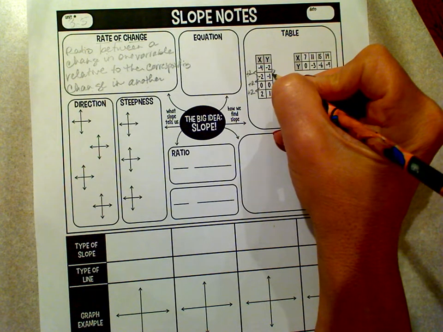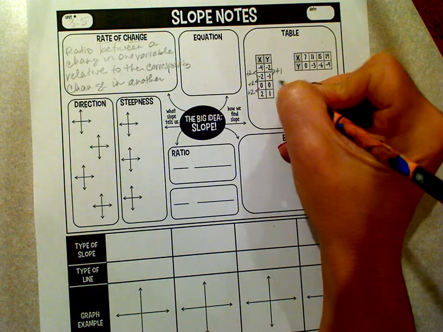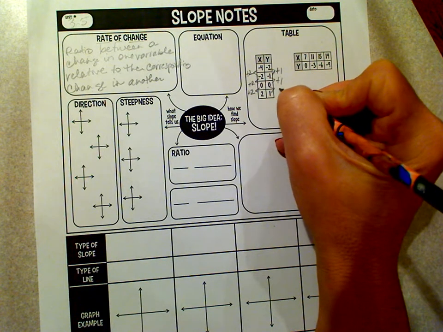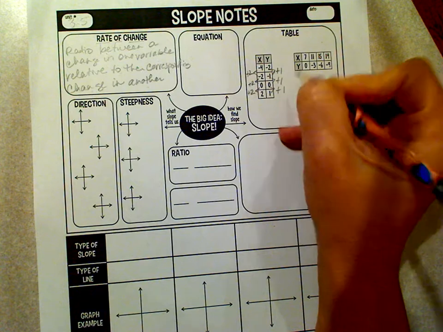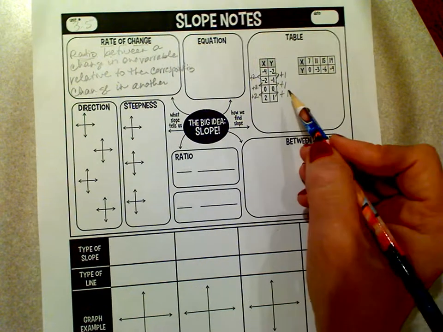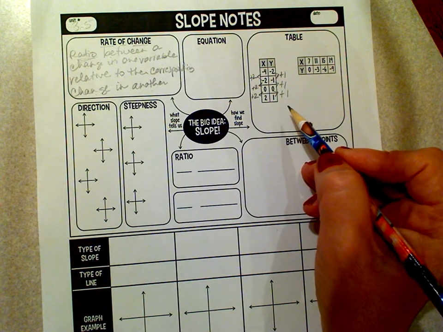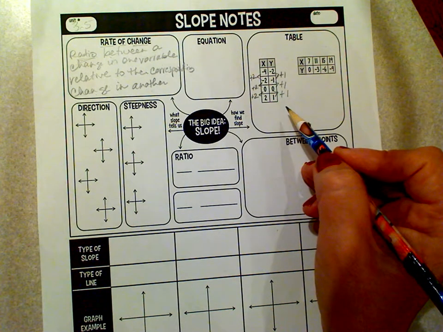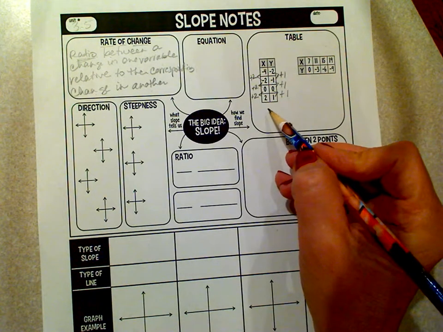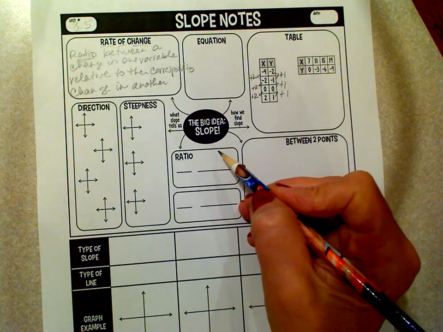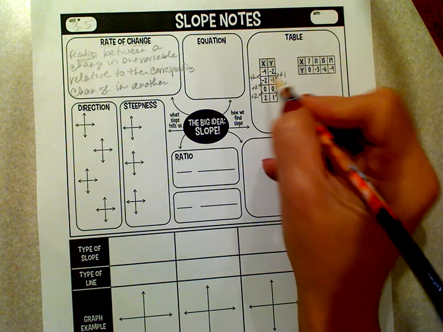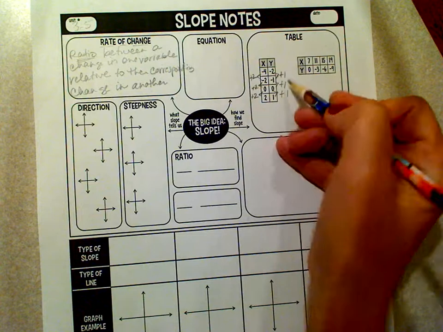So -2 to -1, that's going up 1. -1 to 0, that's going up 1. 0 to 1, that's going up 1. So this means the change, the ratio. We talked about 3 ways to write a ratio. You've known that for probably 6th, 7th grade. But the one ratio that we're going to focus on is the slope. Okay? So the slope, the fraction. So the fraction form of the ratio that we're going to be talking about.